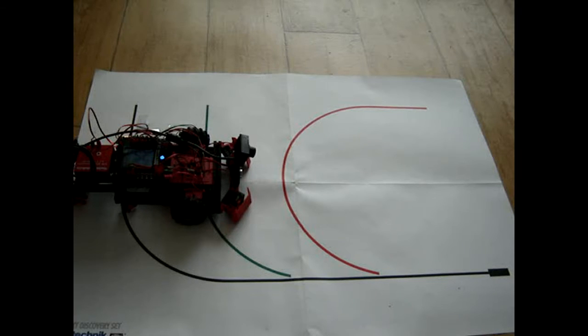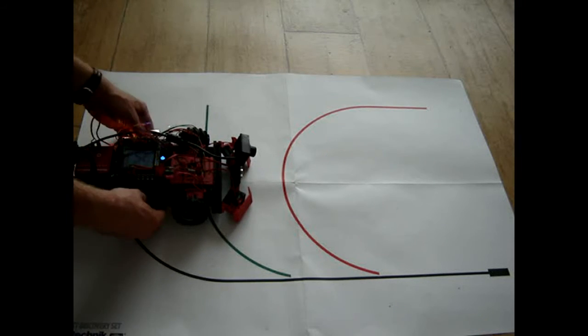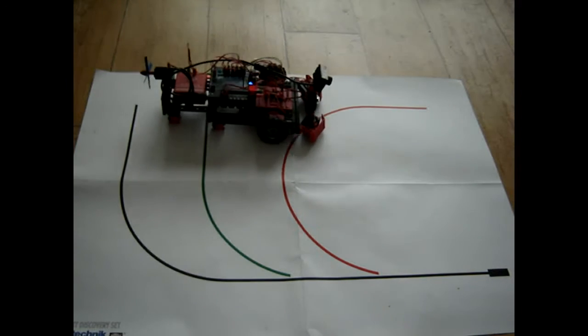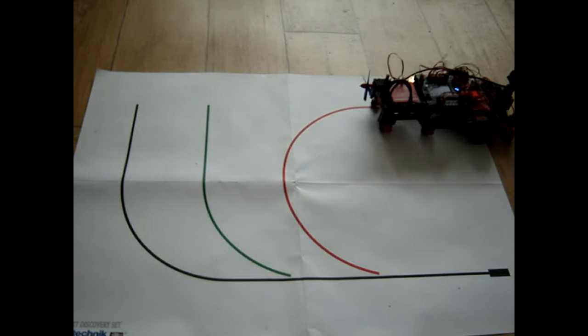So what I want to do first is put it on the far red line and see what happens. In case it goes in a straight line, it should detect the red and act accordingly. Which it doesn't.